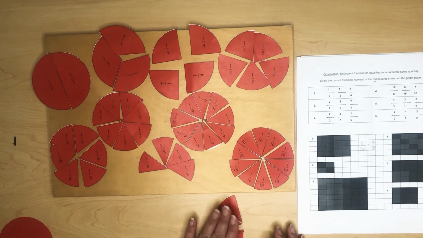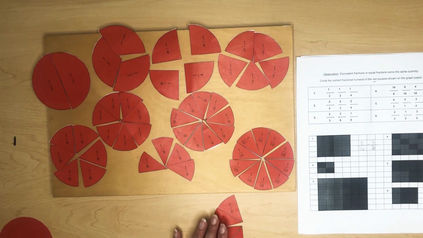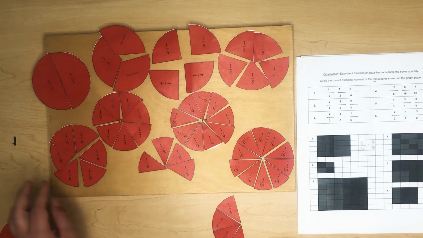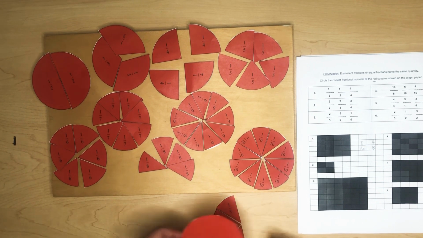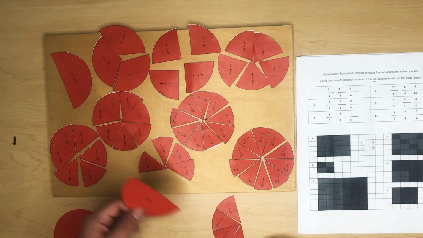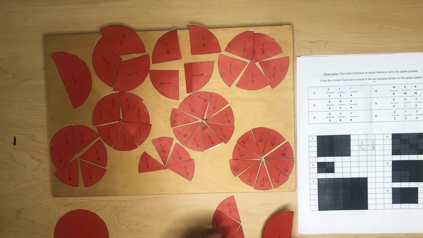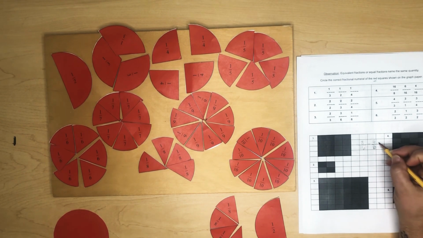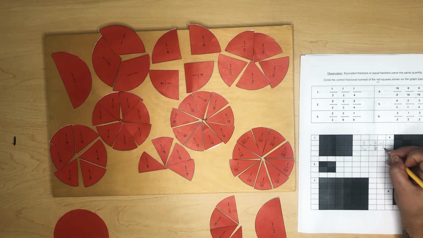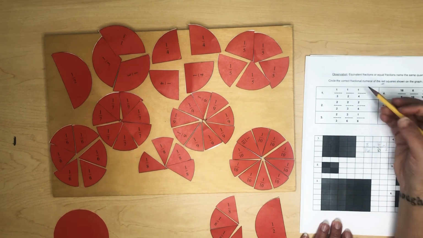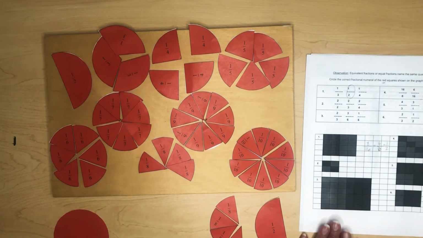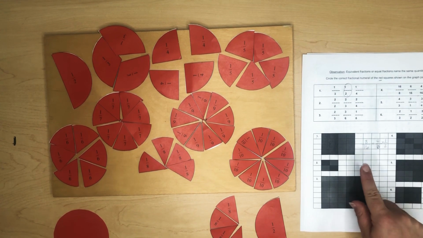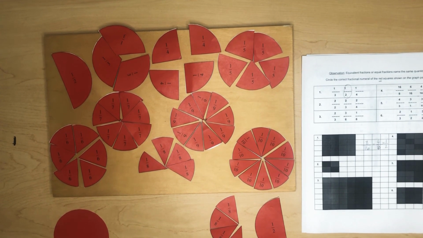Does this look like a fraction we recognize? It's not a whole, but it is equivalent to a half. So 4/8 or 8/16 equals 1/2. When I go up here, I see 1/2 is shown, so I can circle that one. So this is what you'll do when it wants you to name the fractional parts of the squares.